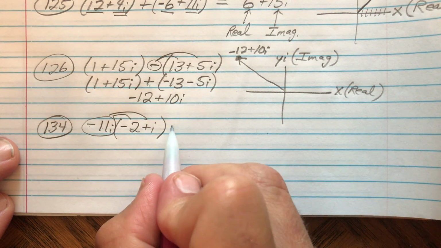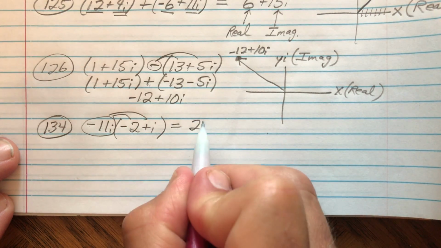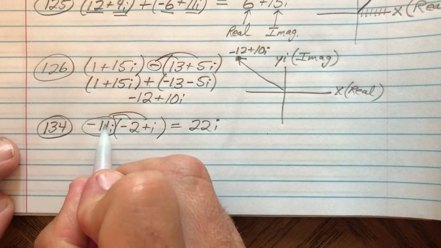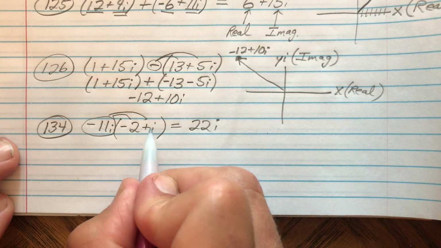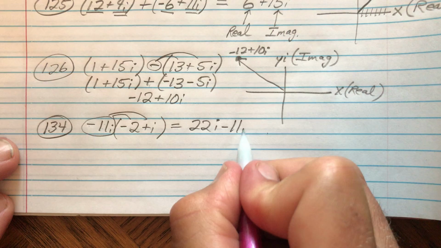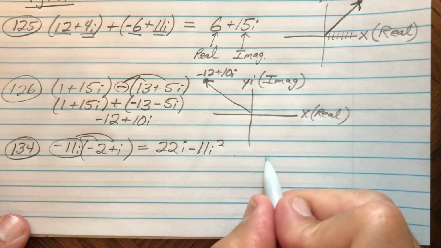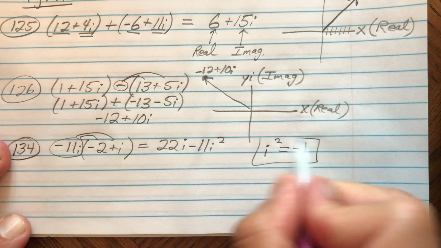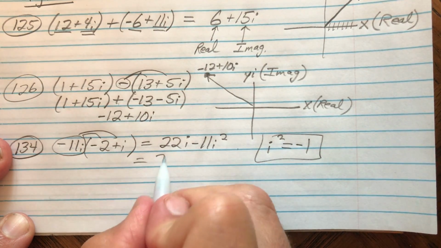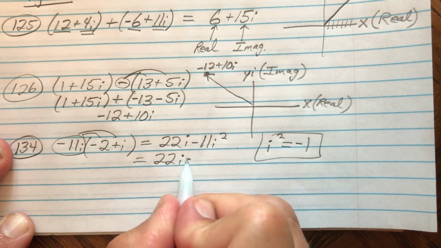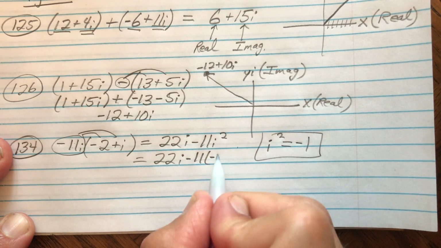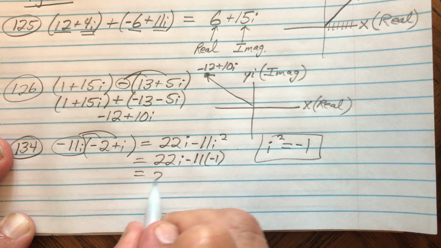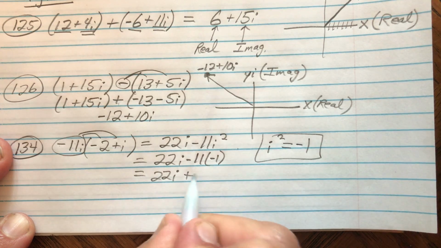Negative 11i times negative 2 is 22i. Negative 11i times i is negative 11i squared. i squared is negative 1. So this is really 22i minus 11 times negative 1, which is 22i plus 11.